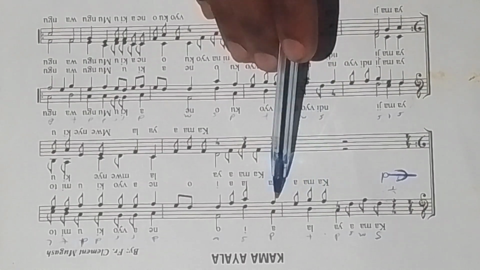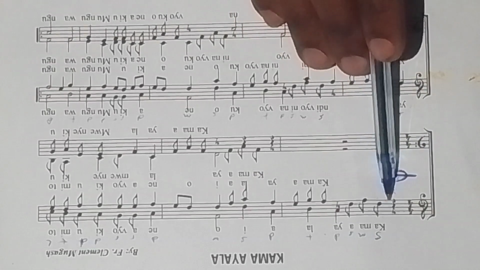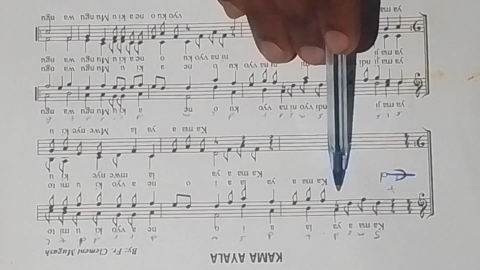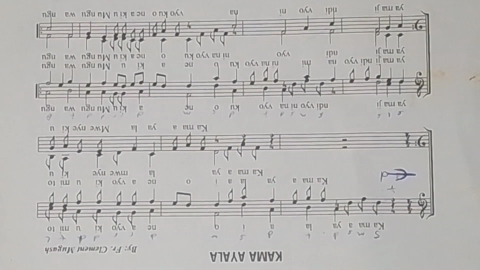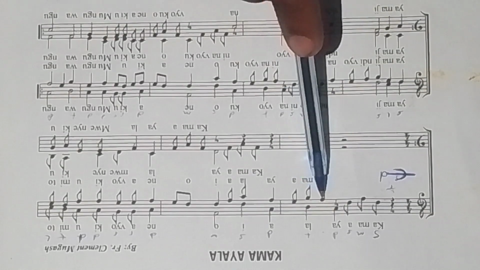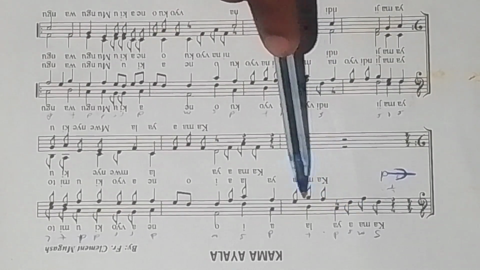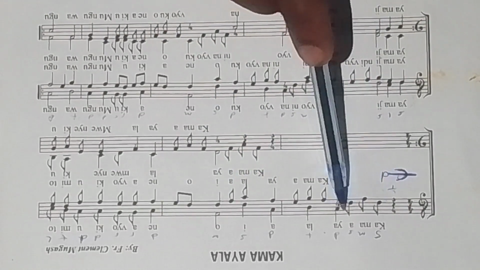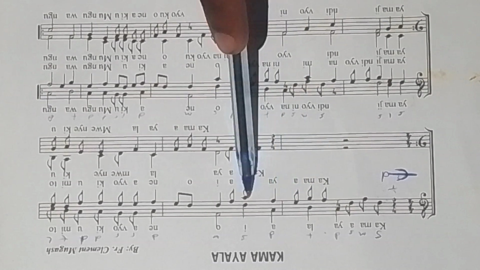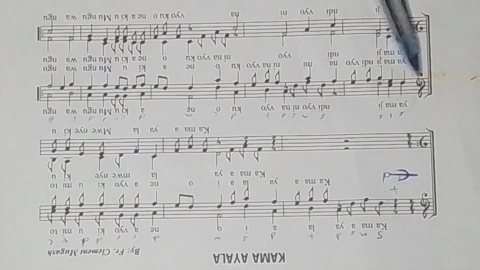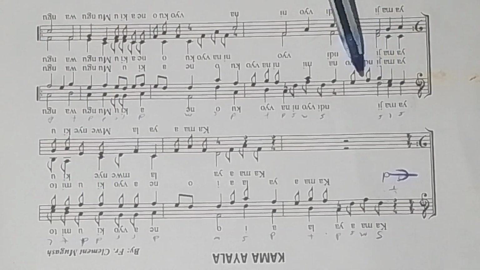Ta te ta ta. So from this point, the soprano will begin so mi so do. Then at this point, you just time a value of a quaver, that is so mi so do. Then alto picks so mi so do ta te ta ta ta te ta. So it will be so mi so do ta te ta ta ta te ta ta te ta ta te ta te ta te ta ta ta ta te ta.